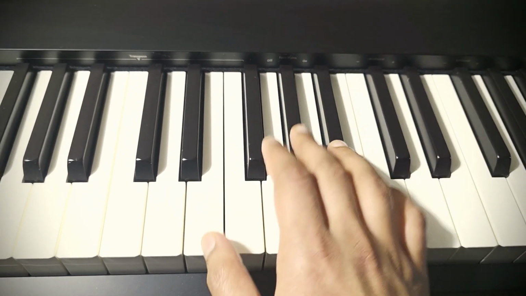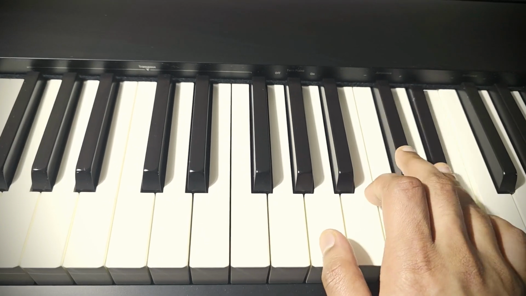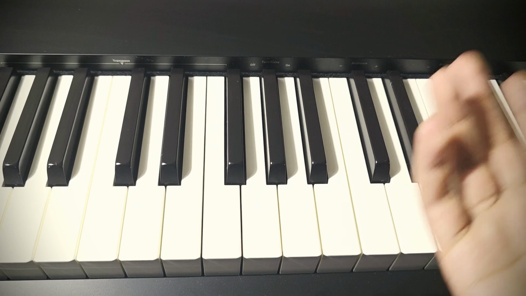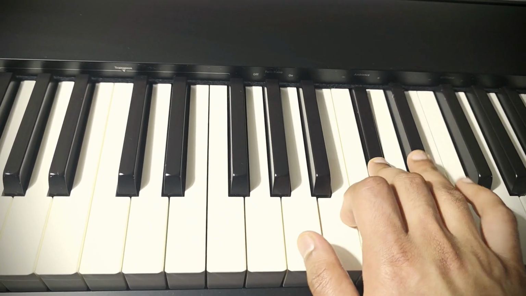But I feel for this song, based on the phrase that I played, it seems to fit the major scale more. I didn't see any of these notes come out in the song. It seems to not fit. So I choose, okay, it should be the major scale.